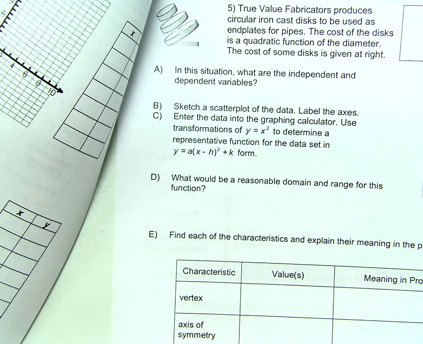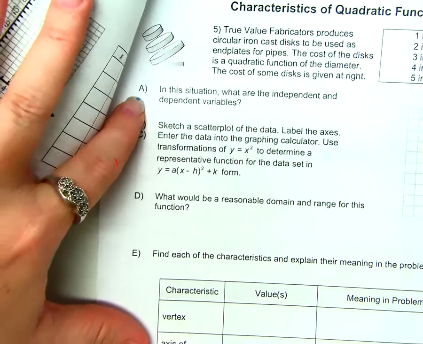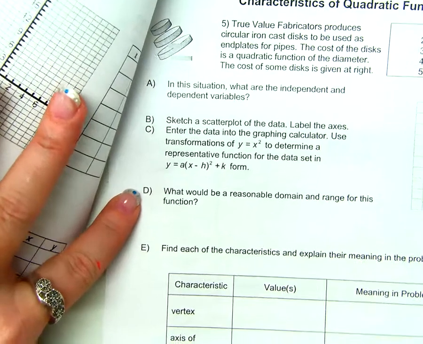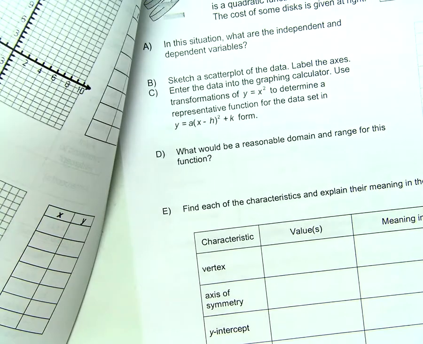Please circle 5A, D, E, F, and G. Again, the questions that are not assigned, if you do them, they are extra credit. Keep that in mind. Any questions?